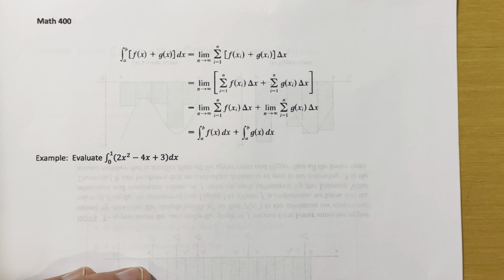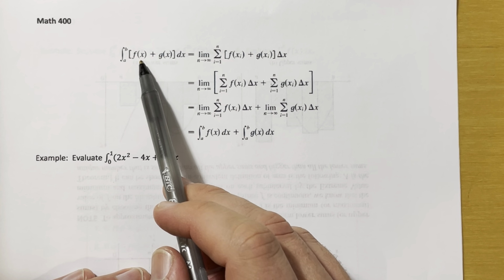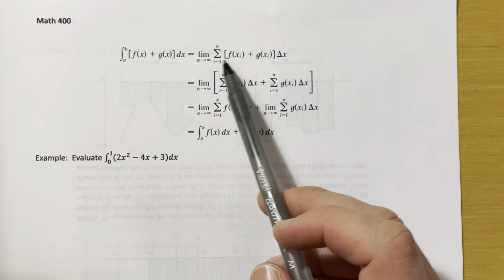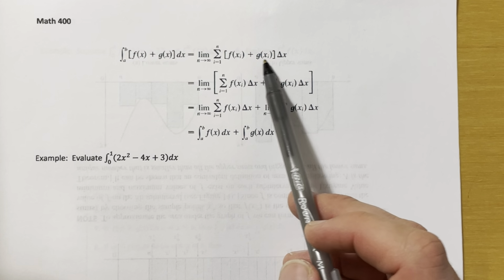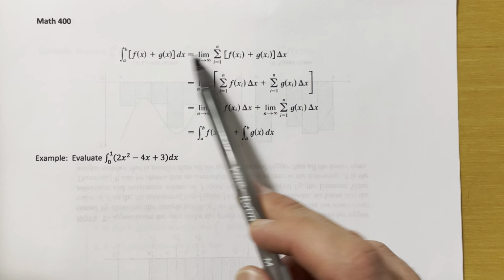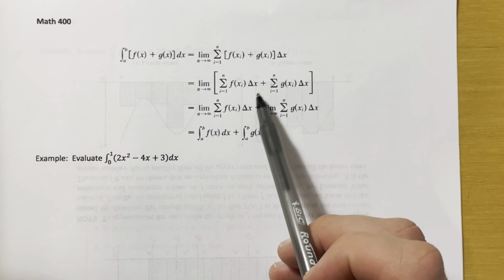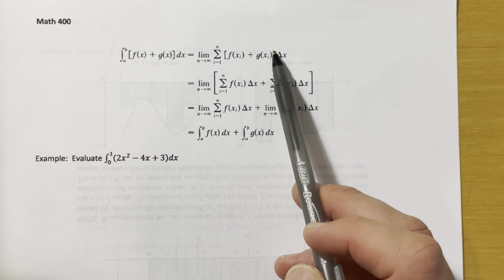Here's a proof of property 2 on the previous page. If I want the integral from a to b of the sum of these two functions, f plus g, by definition, that would be this limit. Notice that my f of x plus g of x become f of xi plus g of xi. We're using right endpoints here. That's why you're not seeing the star.